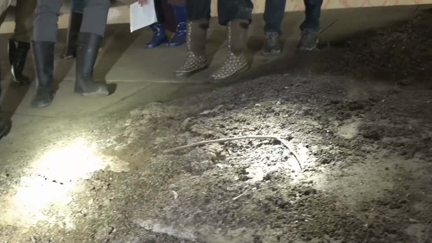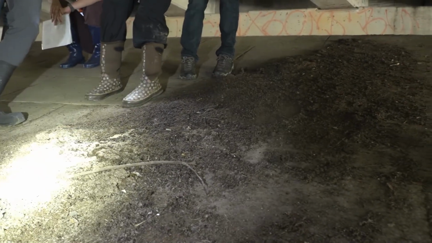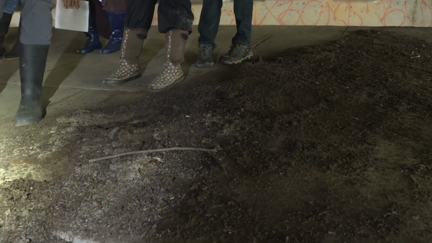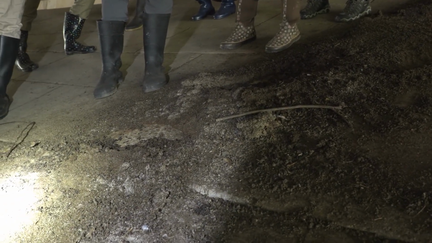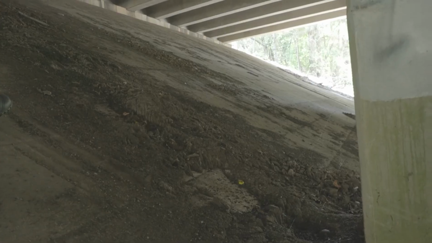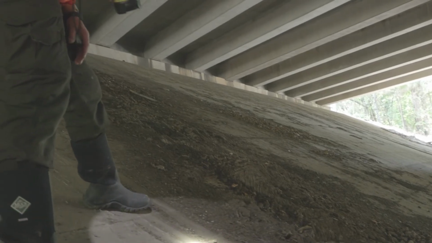Look in this big pile of guano, you can see that this pile has been accumulating for quite a long time, and if you look close, you can tell that there is fresher guano, which is the wetter looking guano that's piled on top of the drier, older guano. So not only are bats here now, but bats have been here before, and based on the size of the pile, they've been here for quite a while.